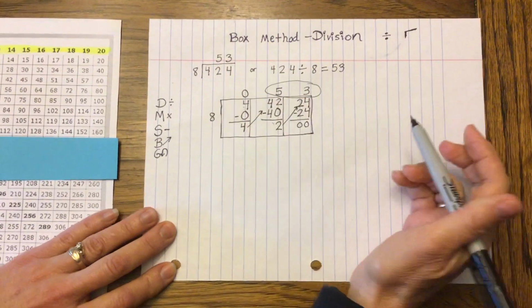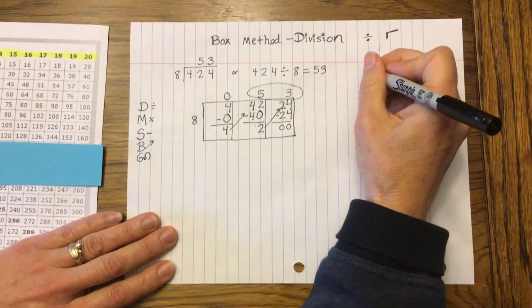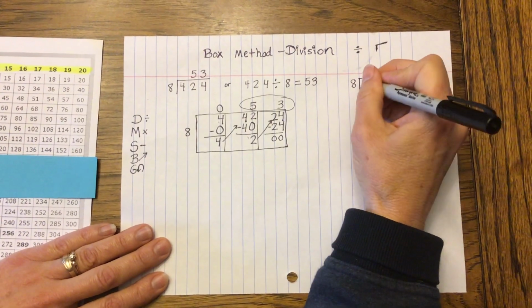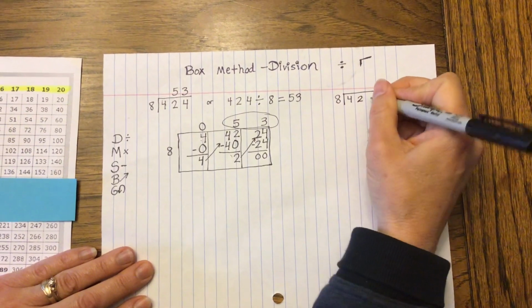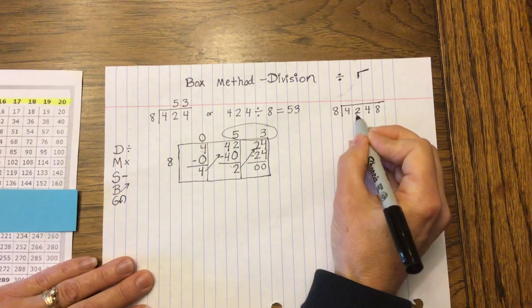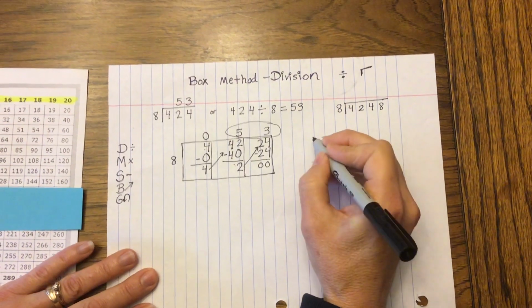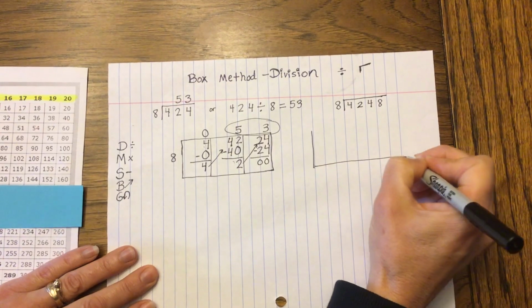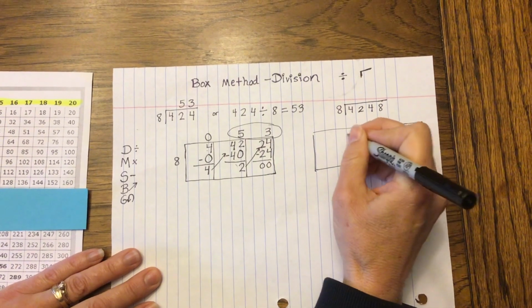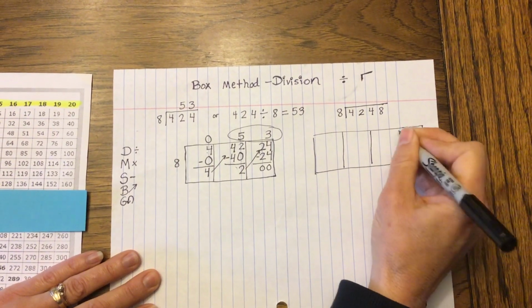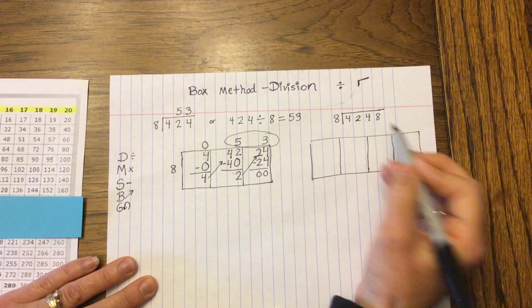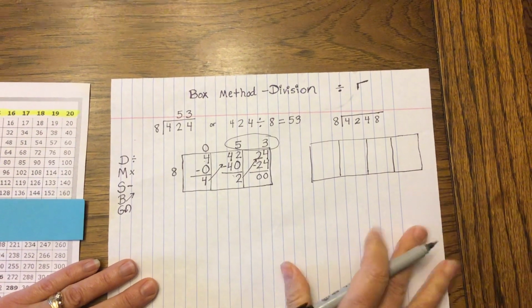Now, if I had more digits in the dividend, let's say I had something like 8 going into 4,248, let's say. 1, 2, 3, 4 digits. Then I would make my box with 4 digits. So I would do 1, 2, 3, 4. You make your box according to how many digits are in the dividend. And that's how you do the box method.